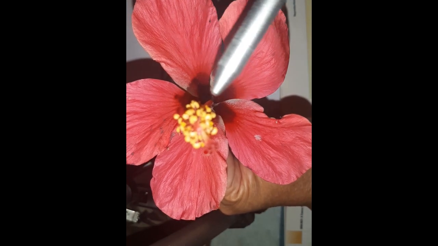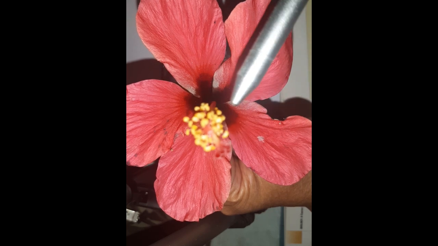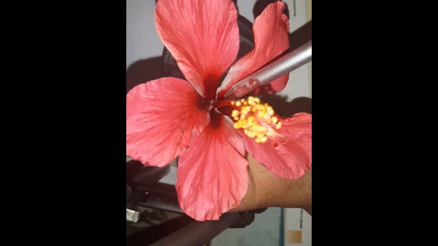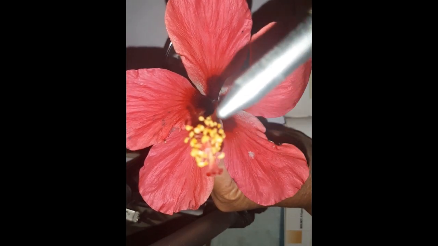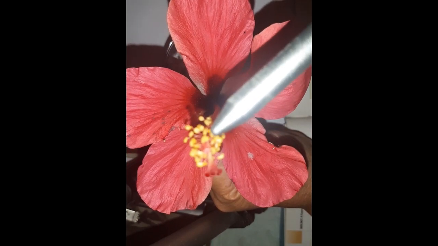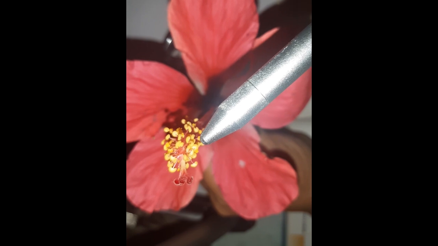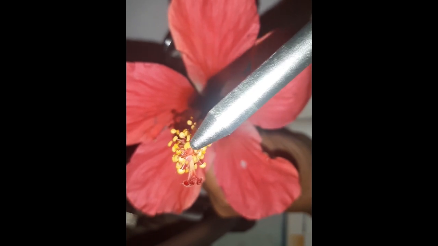Now, as you can see, these were the parts of the flower. This is the female part, which is altogether called a pistil: stigma, style, ovary inside. And these are the male parts. The upper part is called the anther, and the small stem you can see under it is called the filament, to which these anthers are attached, which produce pollen grains. So now I am going to open up the flower.